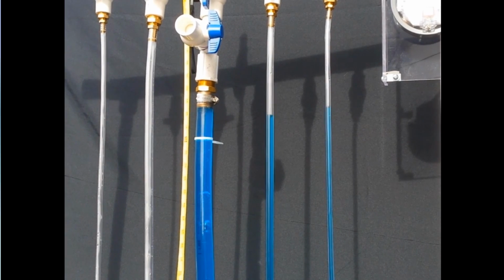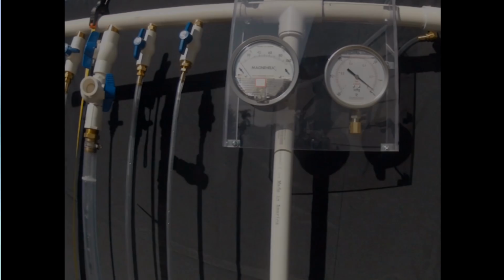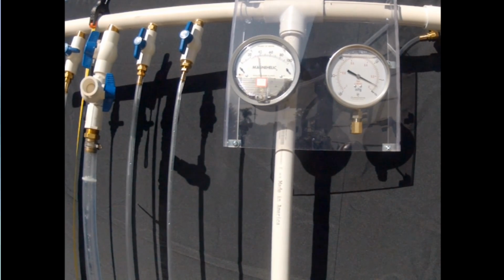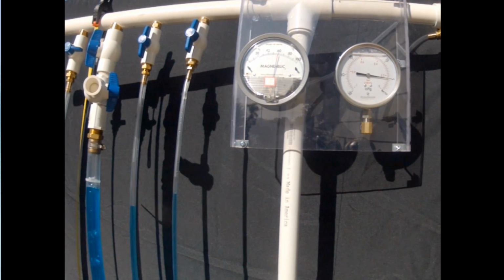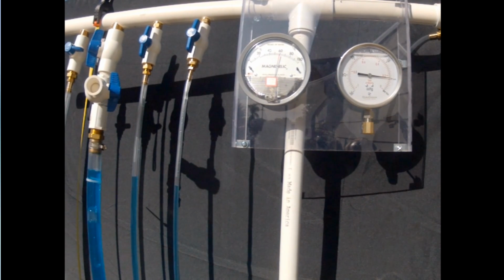The 1-inch hose is the winner. Even though it has more water to lift, there is less friction. When the vacuum reaches a maximum, the water levels in each hose equalize.